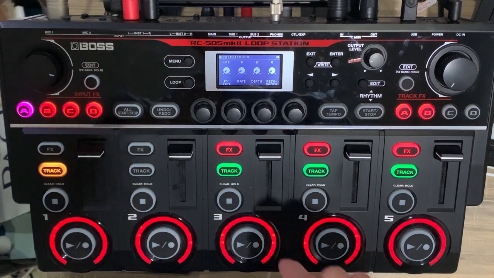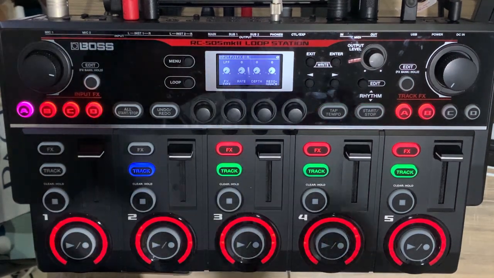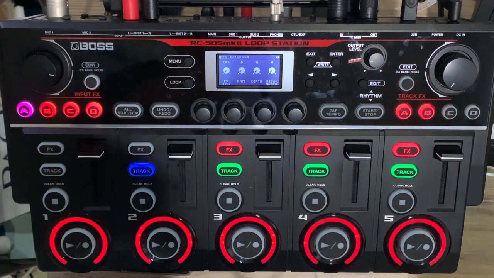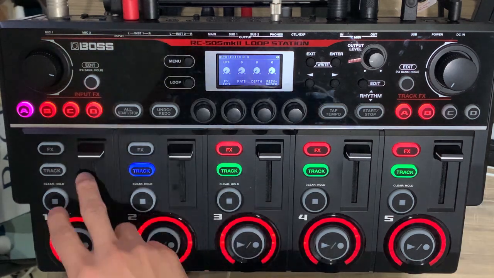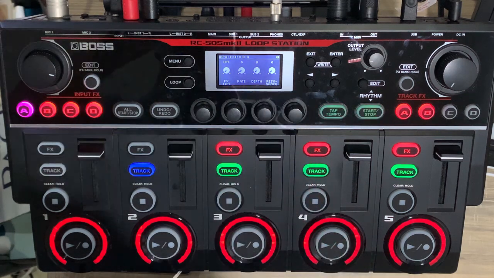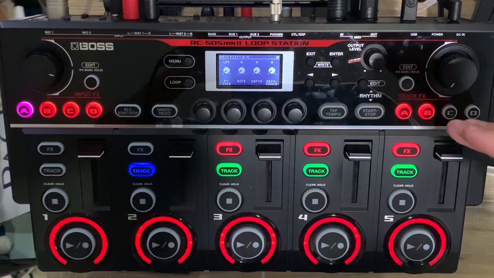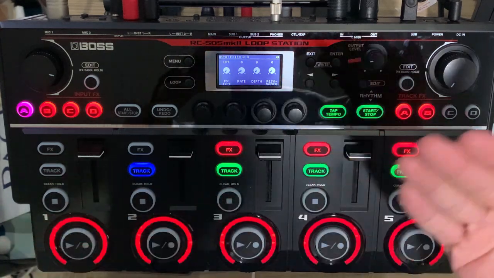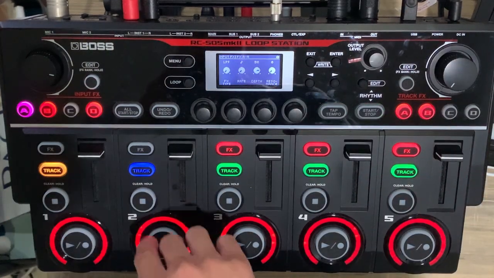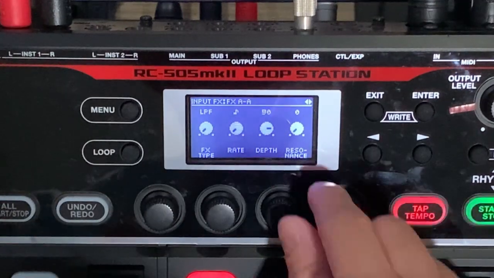So for the resonance, it is about how much you amplify the frequency. By the way, the low pass filter only lets the low frequencies go past, like low pass. So let's say I have a low resonance.